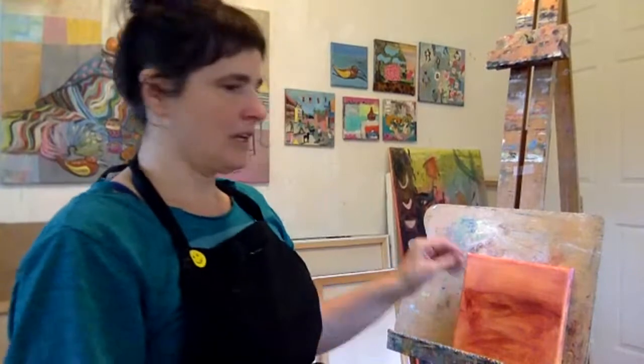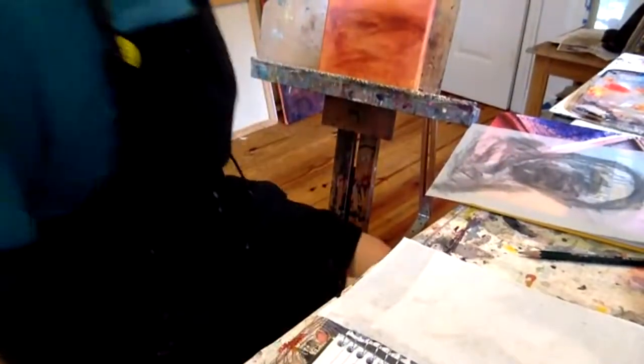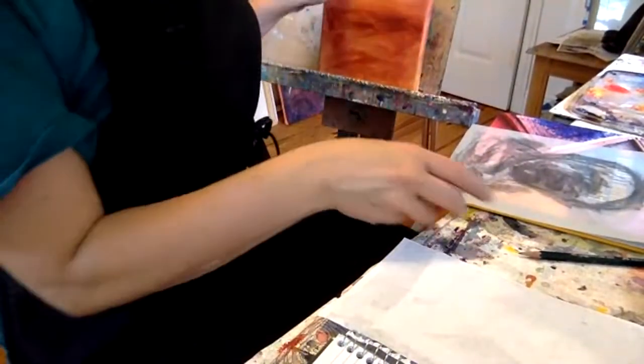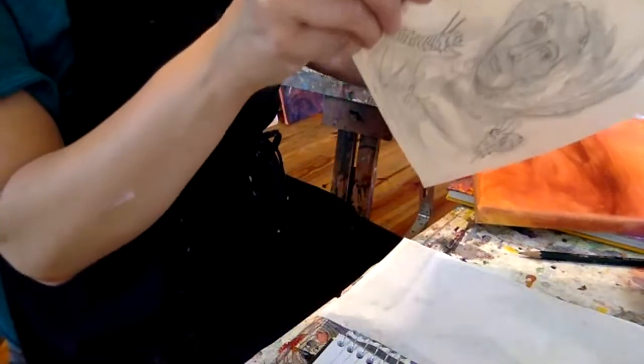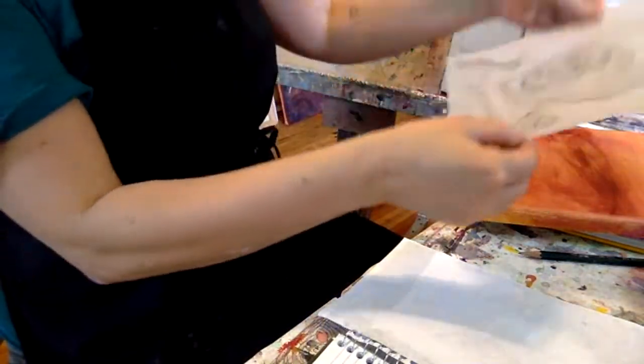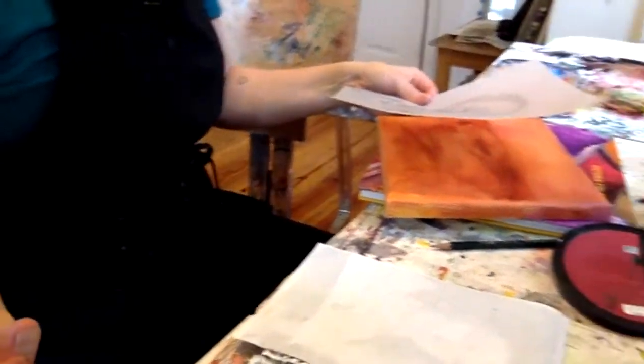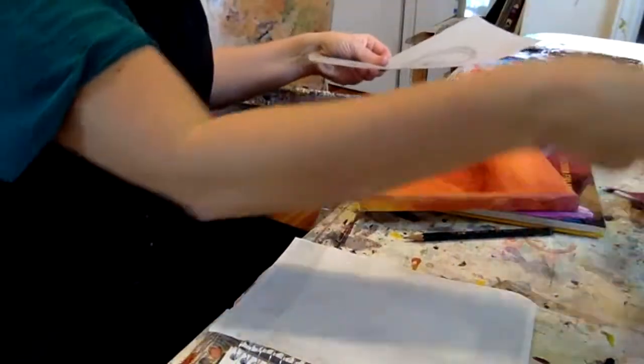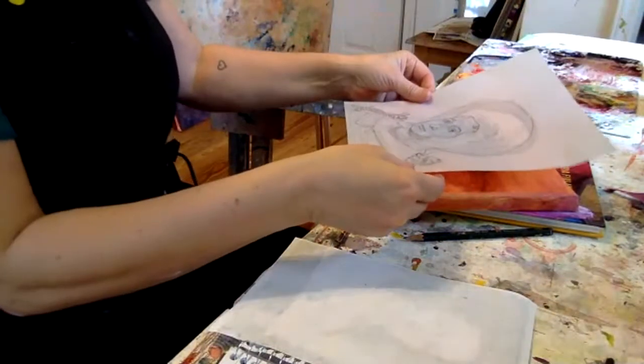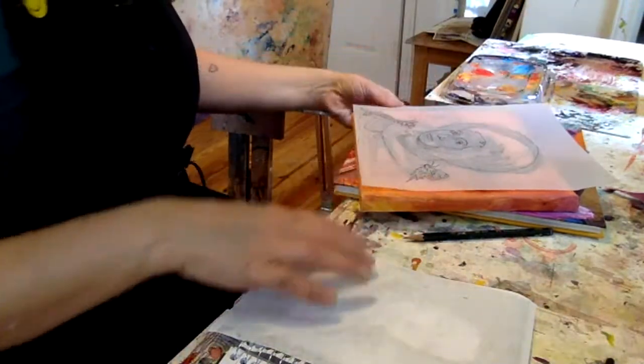Okay. And then what you want to do, I'm going to angle this down a little bit. What you want to do next is you're going to trace this onto your canvas, or your board, whatever it is you're working on. So I'm going to put this down here.